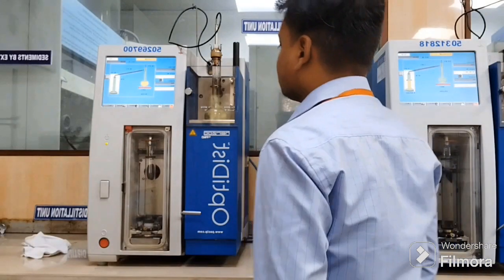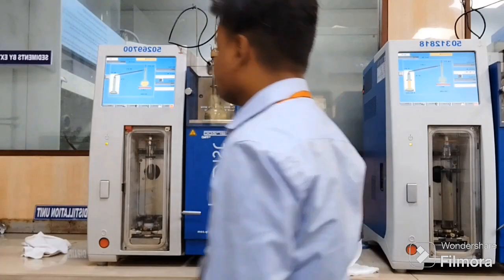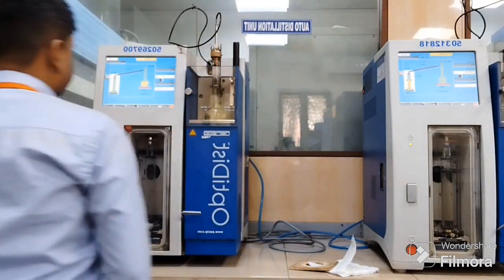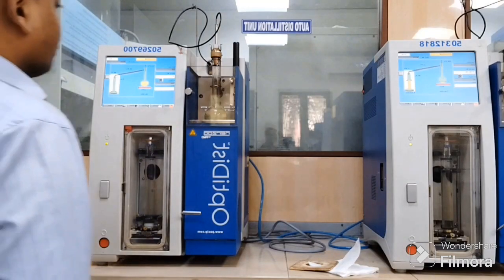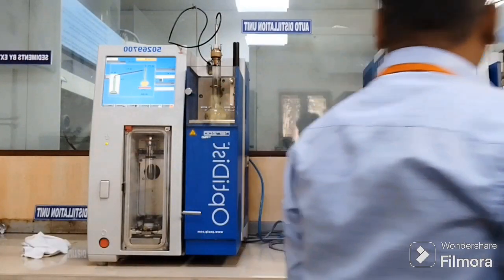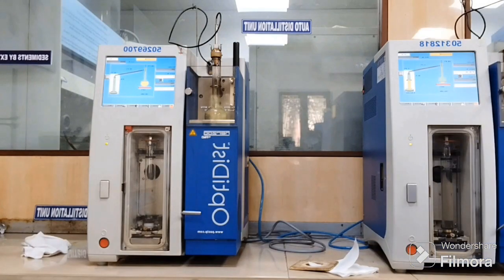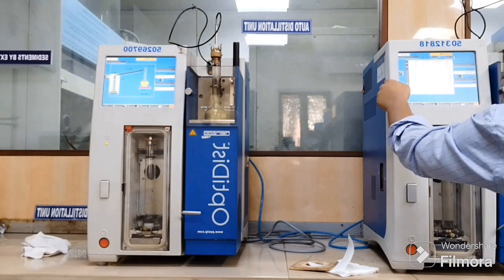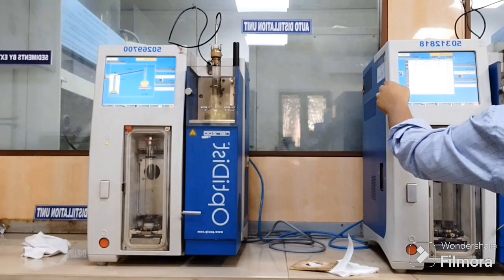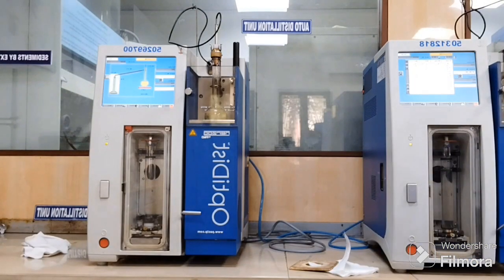Hi guys, so currently I'm at one of my client sites where we have a few petroleum analyzer company instruments. Right now, as you can see, there are two instruments named OptiDist. Prior to this video I have calibrated both instruments, and in one of the instruments that you can see on the left side, we have a sample running, right?